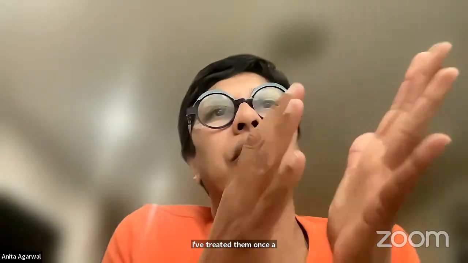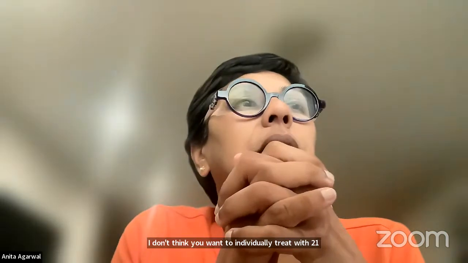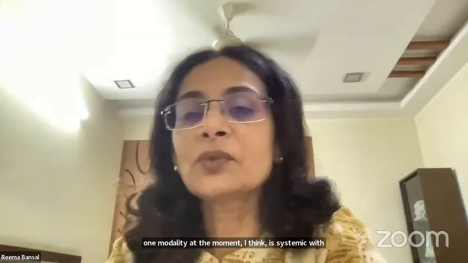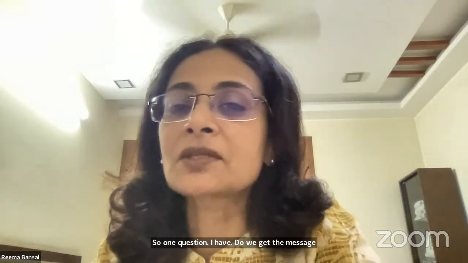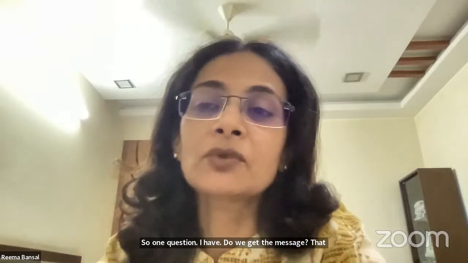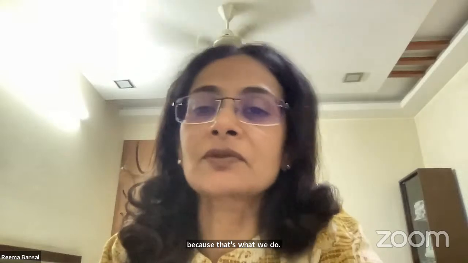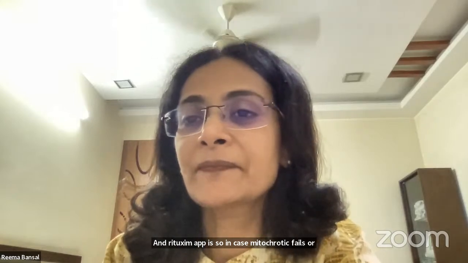I don't think you want to treat individually with only one modality at the moment. I think it is systemic with or without intravitreal. So one question I have: do we get the message that intravitreal methotrexate is primarily the first choice? Because that's what we do. And rituximab is in case methotrexate fails or there is toxicity. So is that the consensus by the panelists?